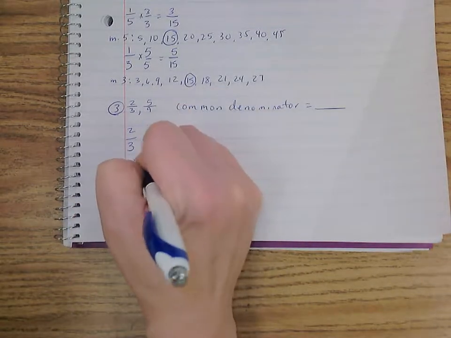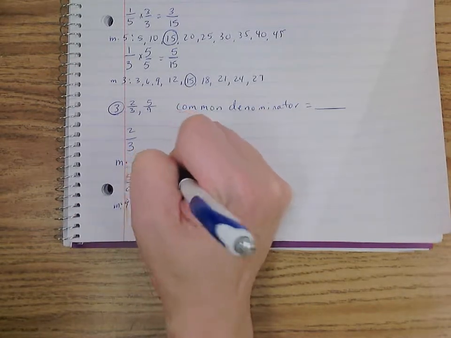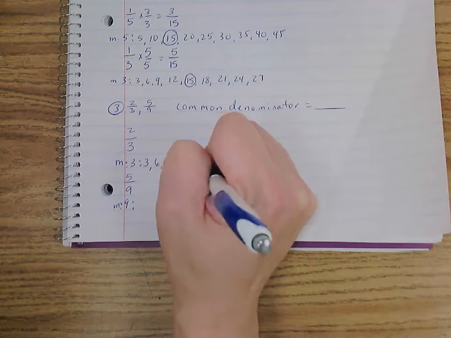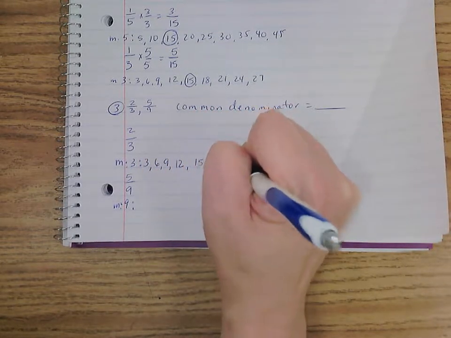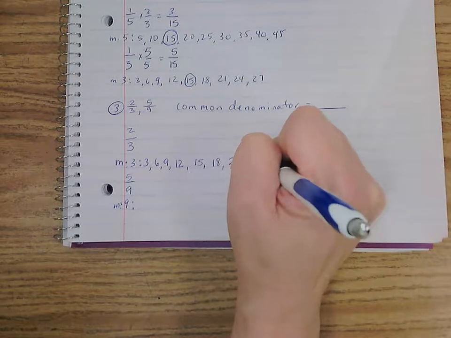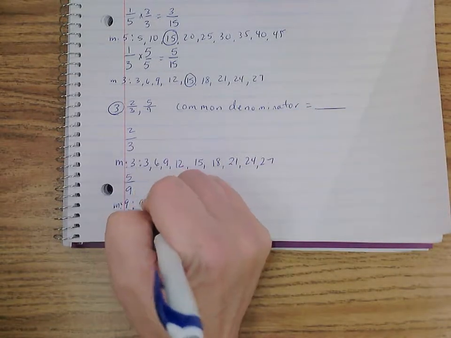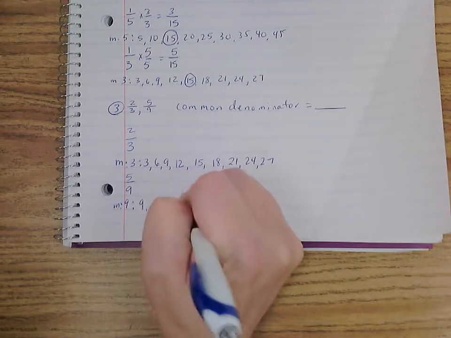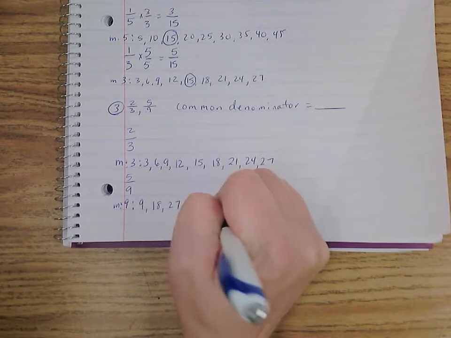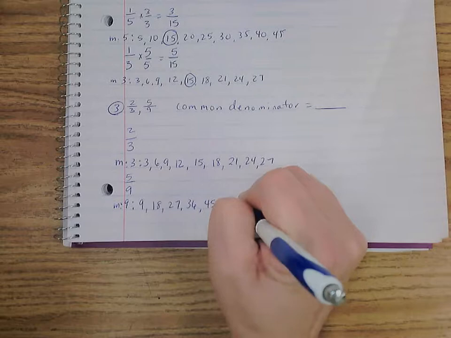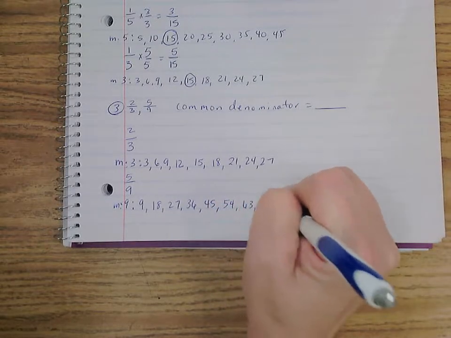are 3, 6, 9, 12, 15, 18, 21, 24, 27. Multiples of 9, 9, 18, 27, 36, 45, 54, 63, 72, and 81.